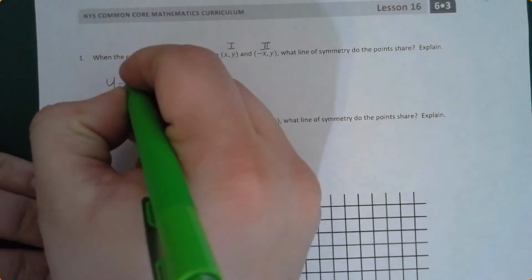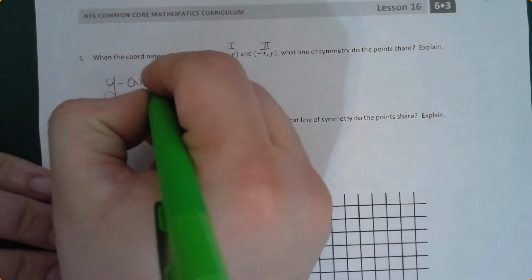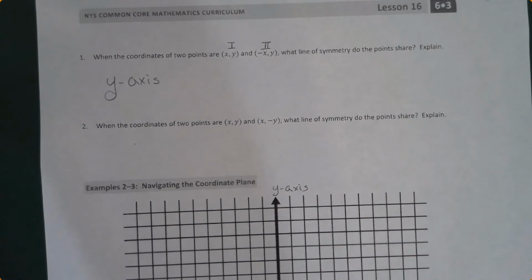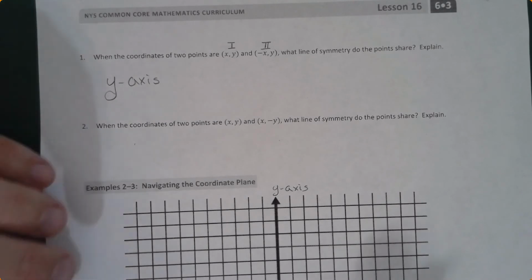The reason it's going to be the y-axis is because these quadrants are side by side to each other. In order for them to be folded and touch each other exactly, they have to be folded over that vertical line. The vertical line is going to be our line of symmetry. Now let's take a look at number 2.